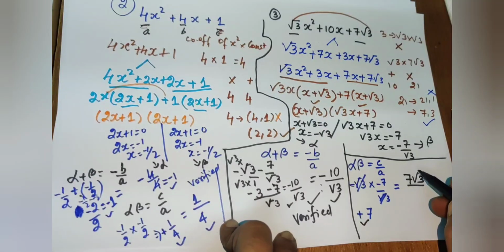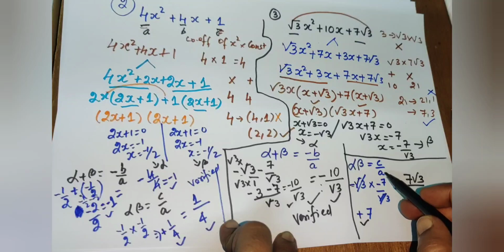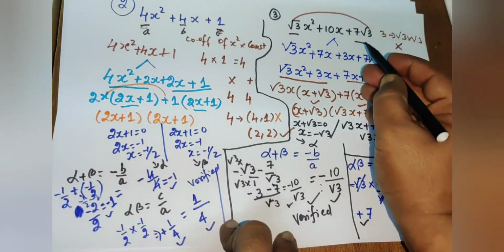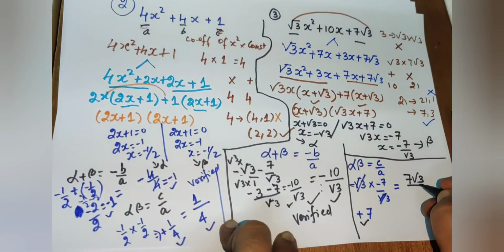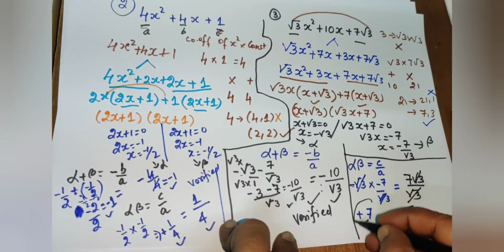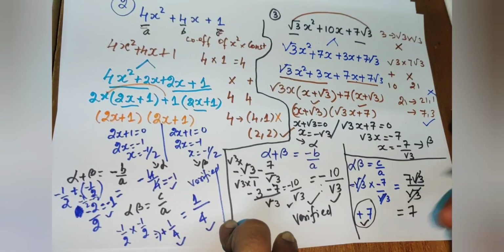What is that formula? Constant divided by the coefficient of x square. Coefficient of x square is nothing but a, right? So what is the constant? Constant is 7 root 3 divided by the coefficient of x square, a, that is root 3. You can see that denominator root 3 and numerator root 3 get cancelled, we'll get 7. So according to our zeros, the product of the zeros is 7. With the coefficient relationship formula also we get 7. So both of our answers are equal, so verified.